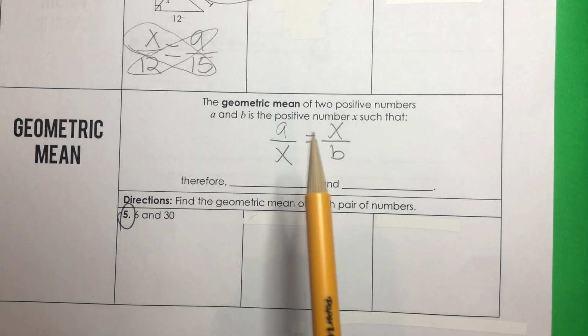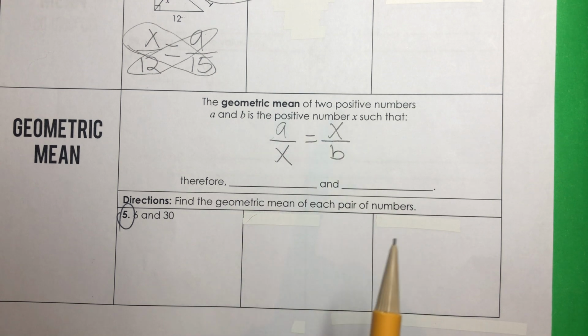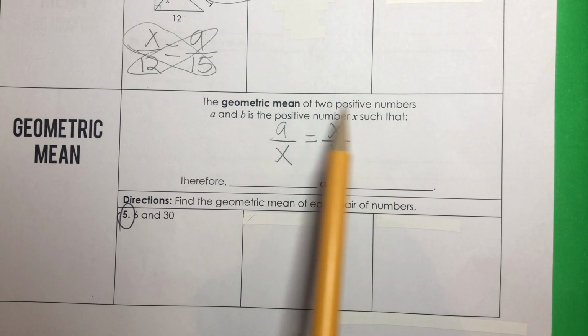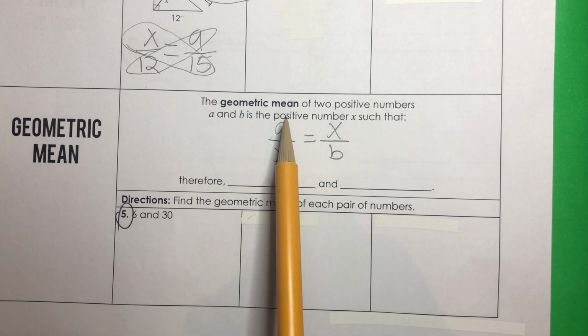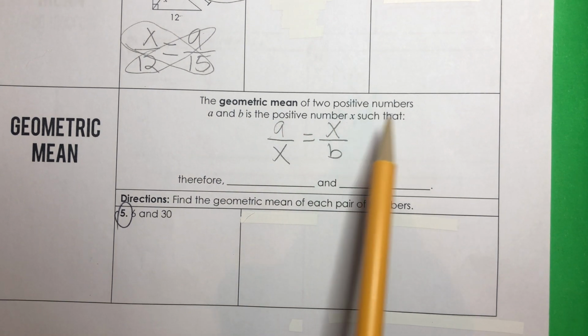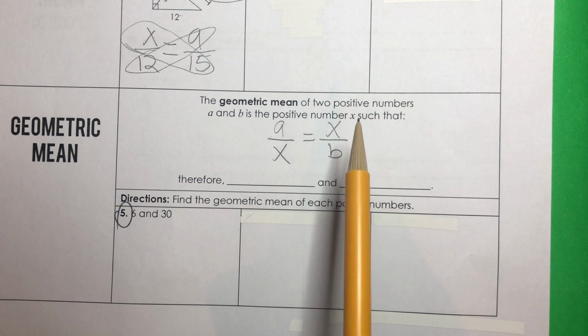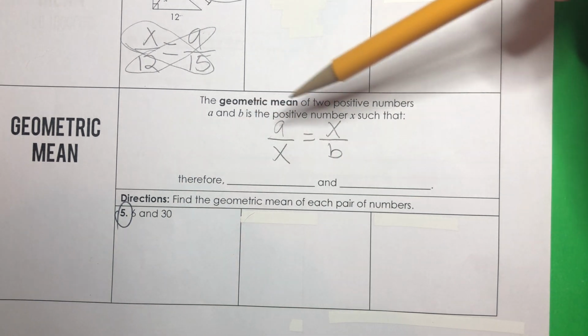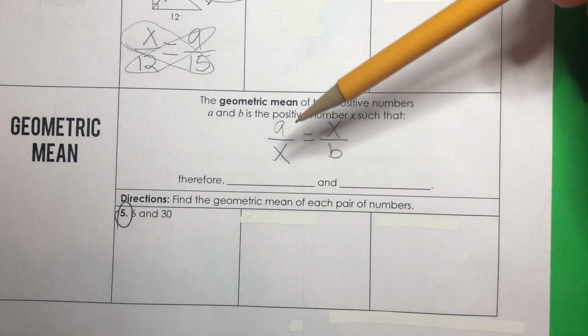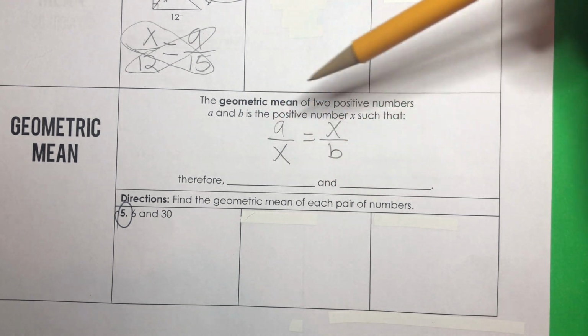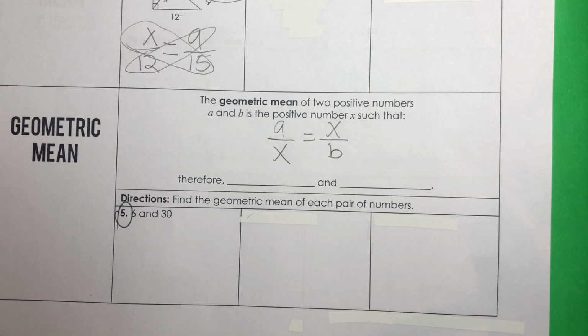So the geometric mean of two positive numbers, we'll call them a and b, is the positive number x such that a over x equals x over b. So if you're finding the geometric mean of two numbers, a and b, this is how you would set up your ratio to find that geometric mean.